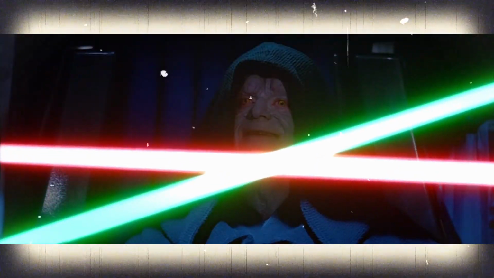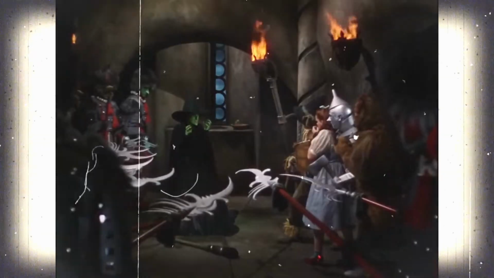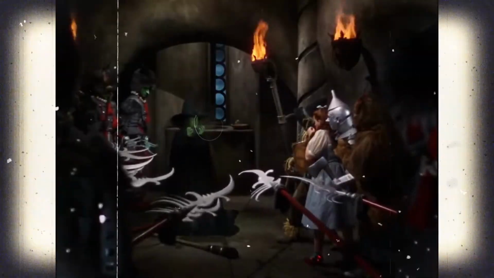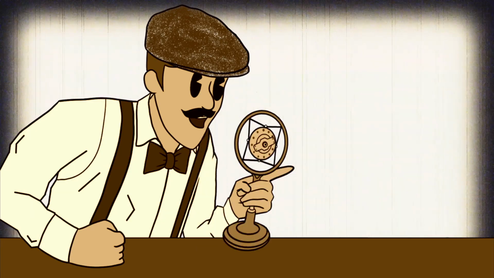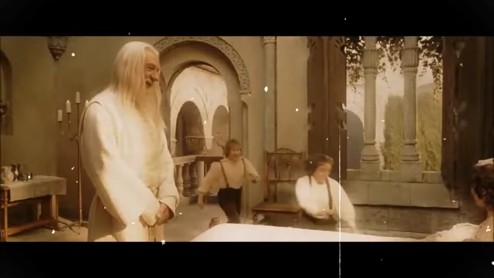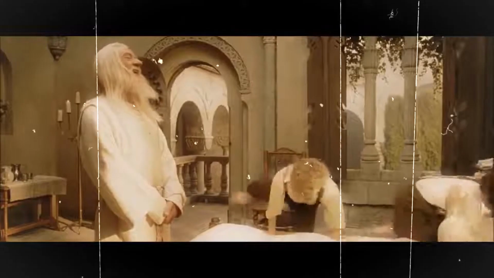Luke succeeds in his mission to stop Emperor Palpatine in Star Wars Episode 6. Dorothy melts the Wicked Witch of the West in The Wizard of Oz. The tension that has been building for the entire story is released, and we finally creep into the wrap-up portions. The hero returns home, changed forever, but with a better sense of who they are.